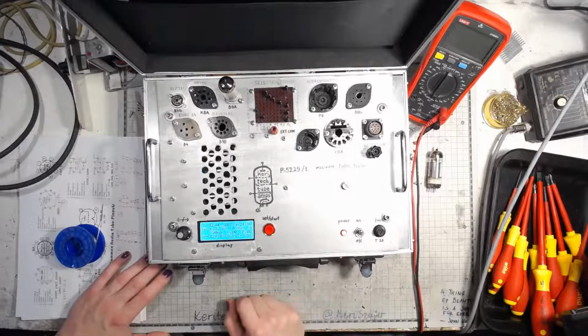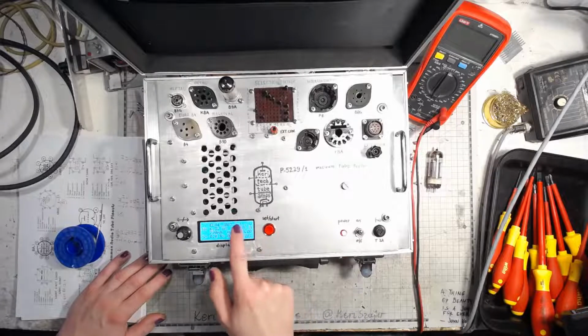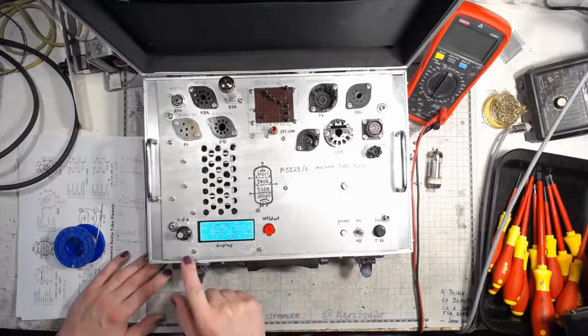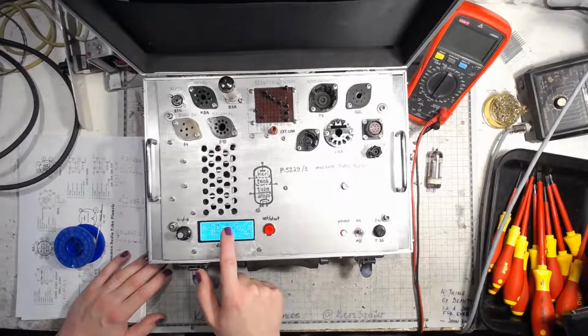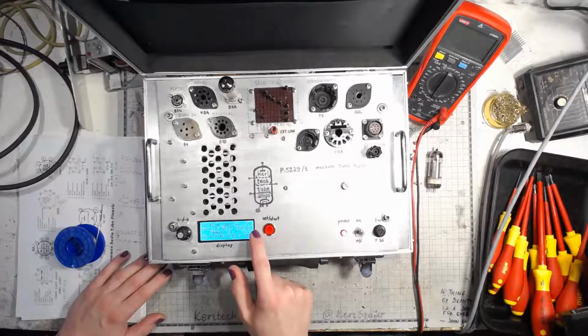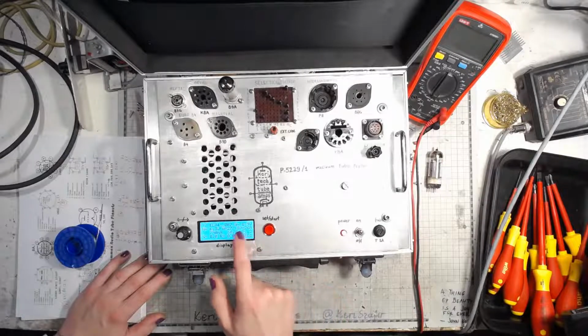Standard cat paw. Okay. The control grid voltage is set. Then the plate voltage is set. And the screen grid voltage is set.